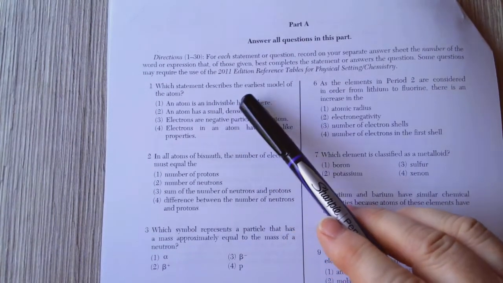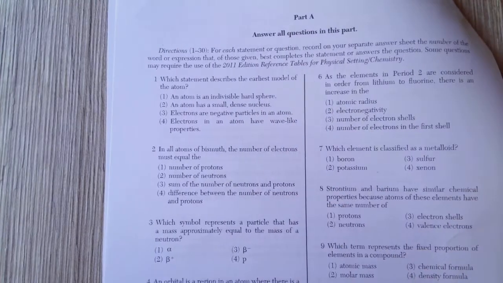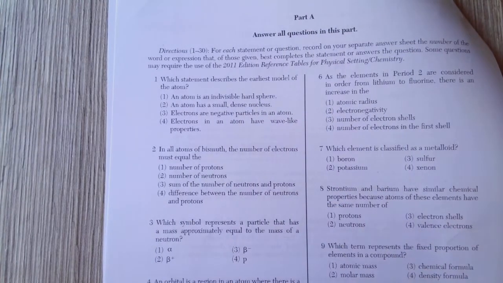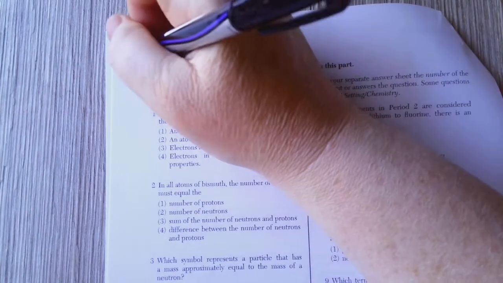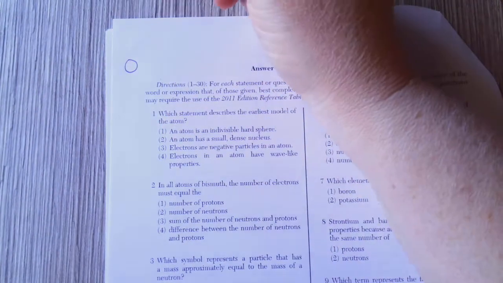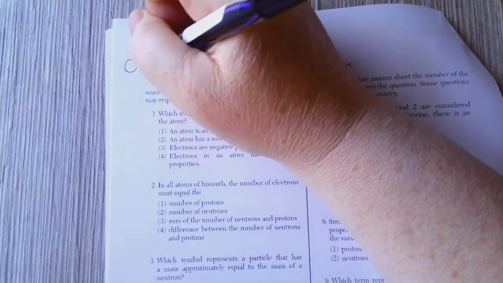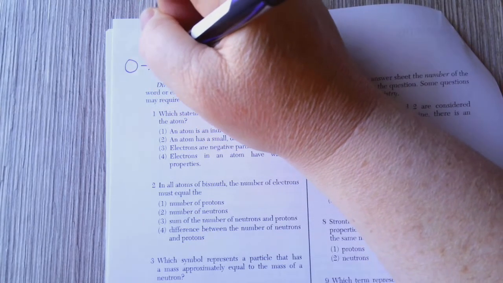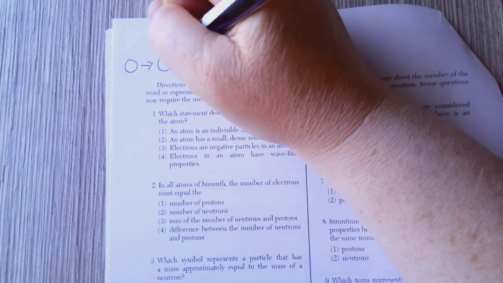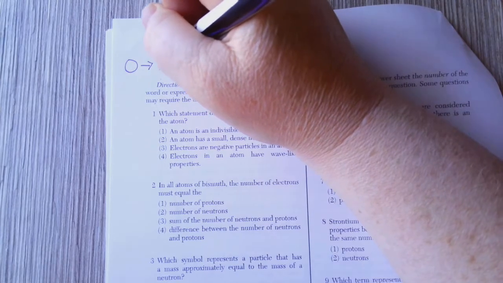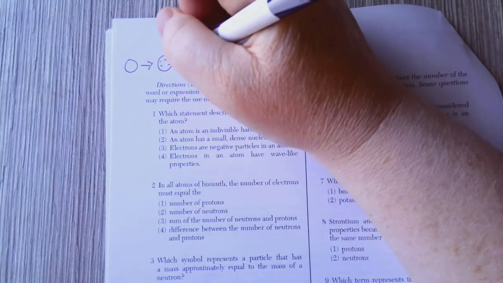Which statement describes the earliest model of the atom? So before I even look at the answers, let's think about the atom and how it changed over time. First, we just had a solid sphere with Dalton. And then Thomson discovered the electron, so he thought it was like this ball of positive with negatives inside of it.